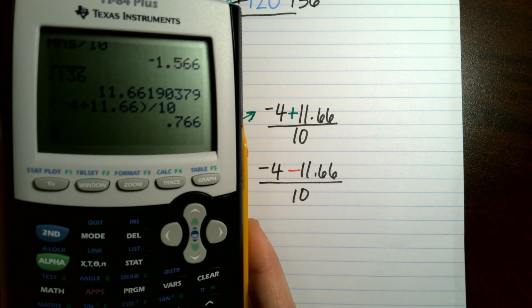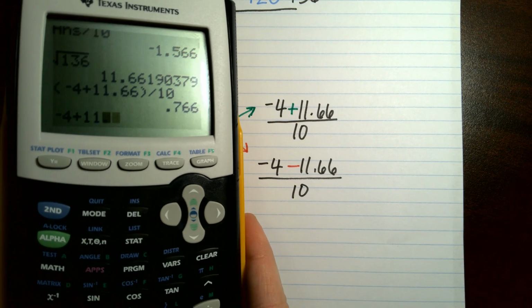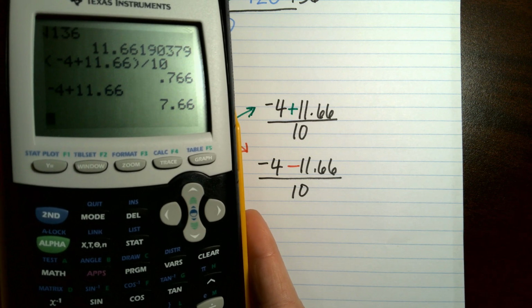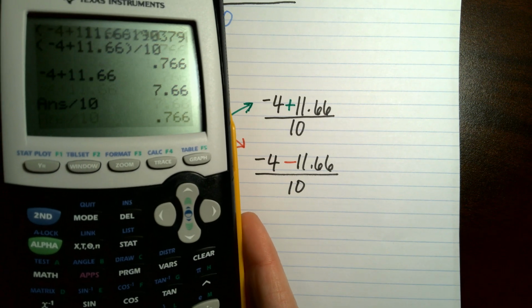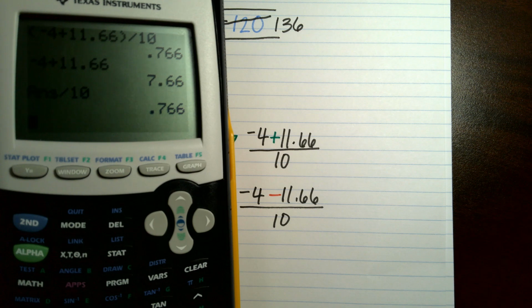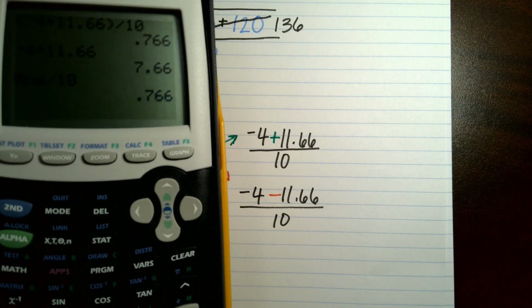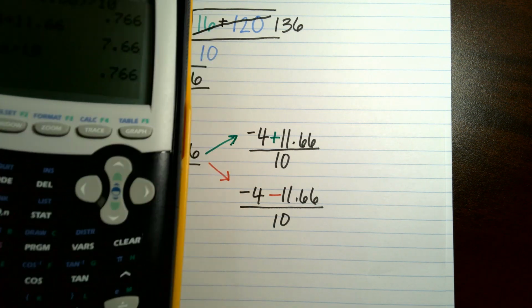Or we could do -4 plus 11.66, get that answer, and then divide by 10. Okay, and we'll get that same thing, 0.766. Say it one more time. 0.77. Yes, if we're rounding to the second decimal place, it'd be 0.77.